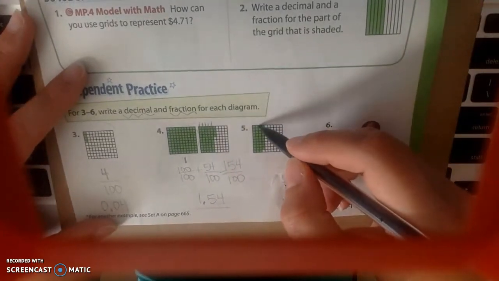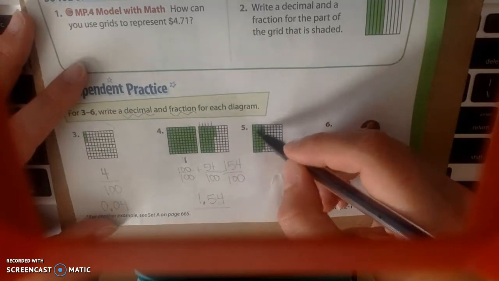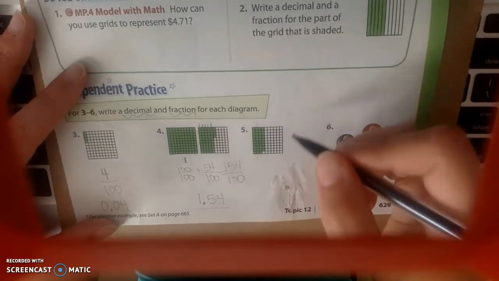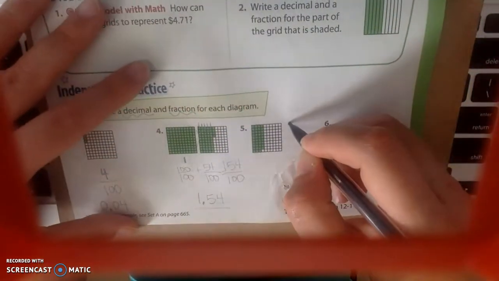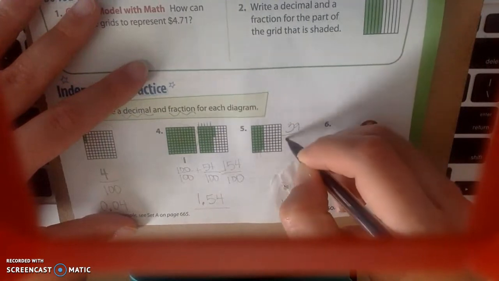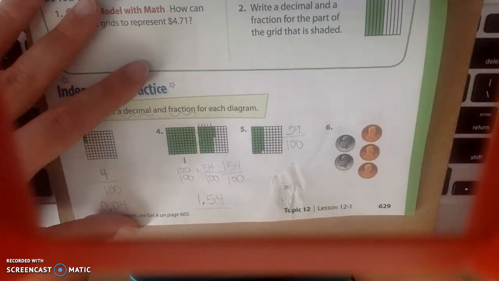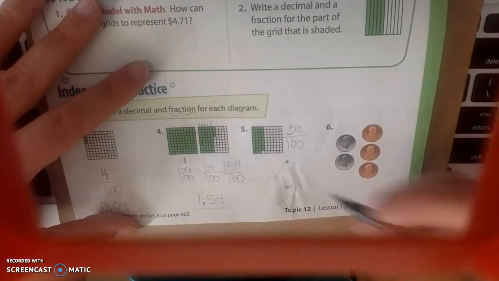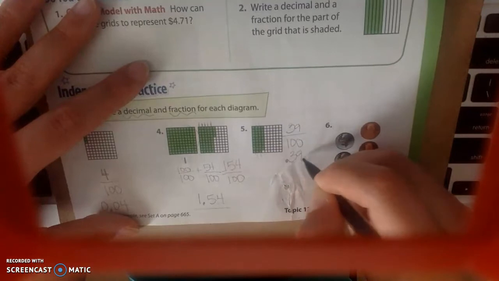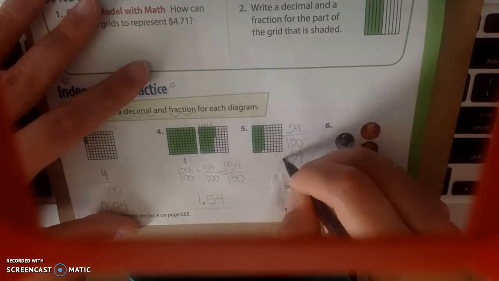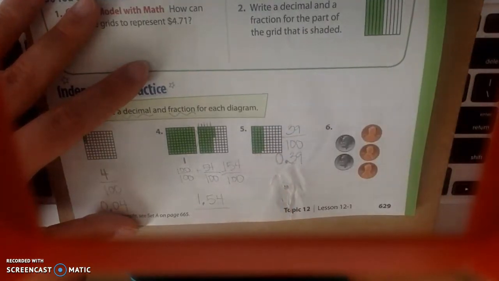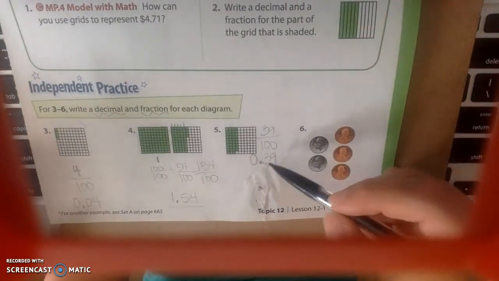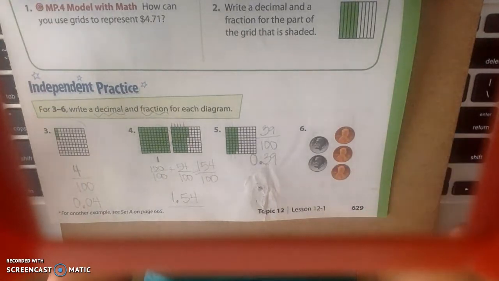Here, I'm going to count by my tens again. I've got 10, 20, 30, and then my singles, 39. So I would write that as 39 out of the 100, and I would write that as a decimal, and I'd have 39 hundredths. You can put a 0 in front of there just to represent that there are 0 whole numbers. Just know decimals are just like fractions.